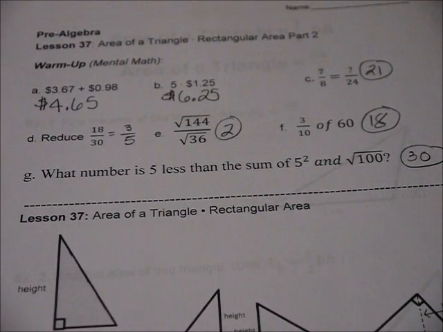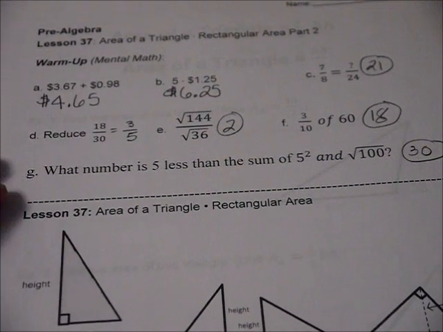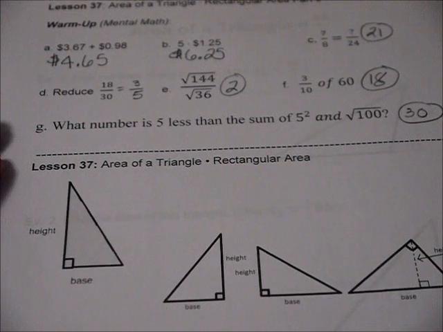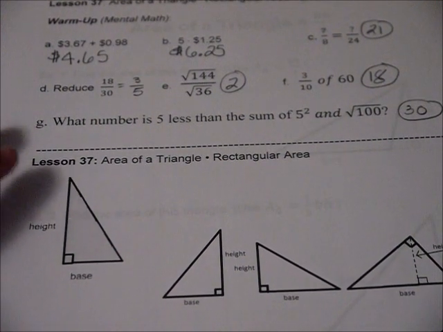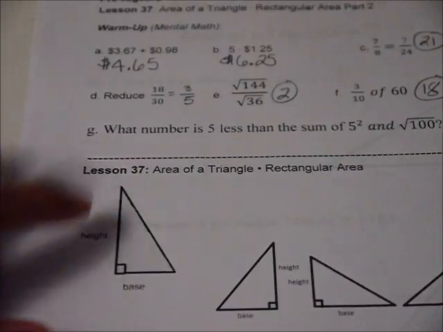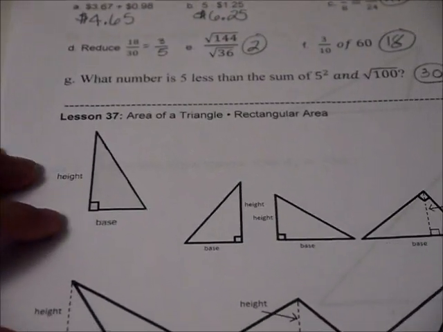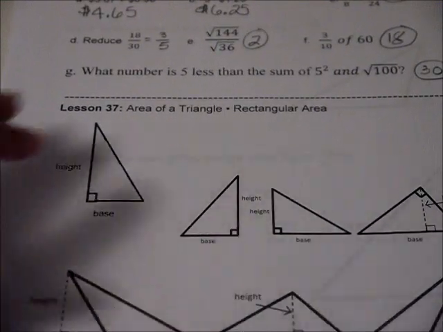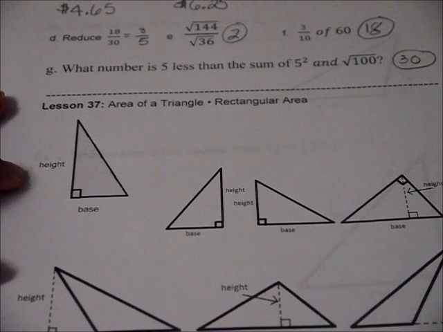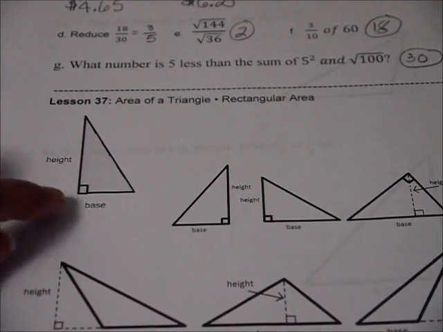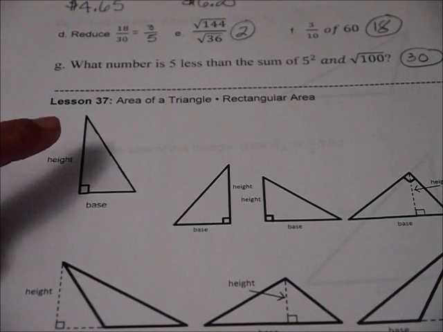We're going to talk about area of a triangle and then do some rectangular area and take it a little bit further. Now what we want to remember or learn, look at some vocabulary with triangles. Here we've got a triangle. Every triangle has a height, or sometimes that height is also called altitude. So this can also be called an altitude and a base. So here's a right triangle, and it's always easy to see a base and a height.